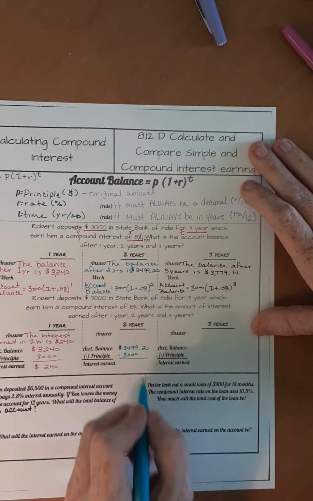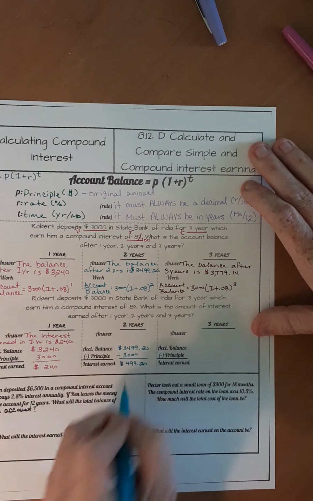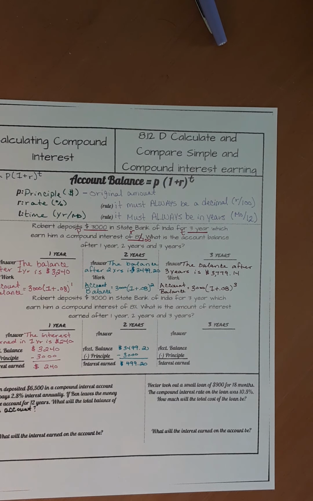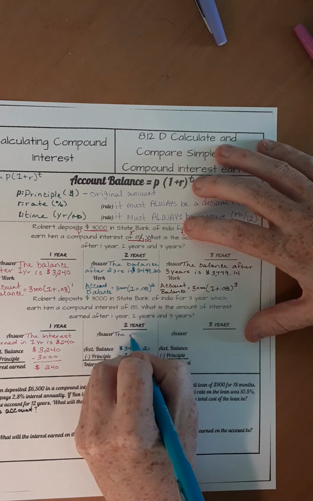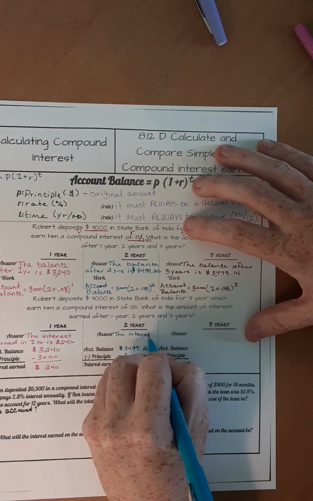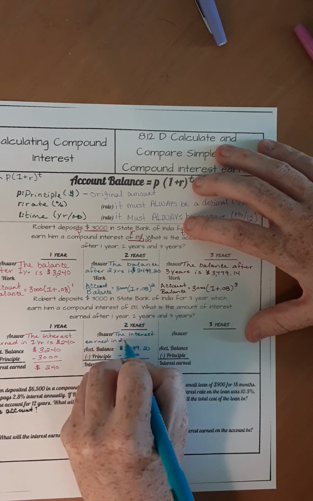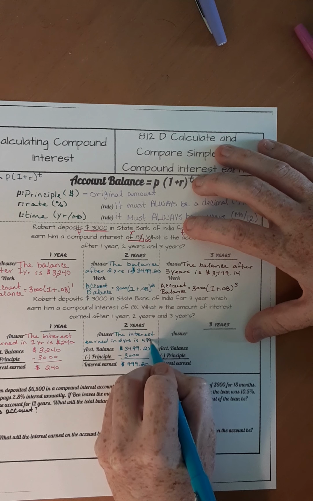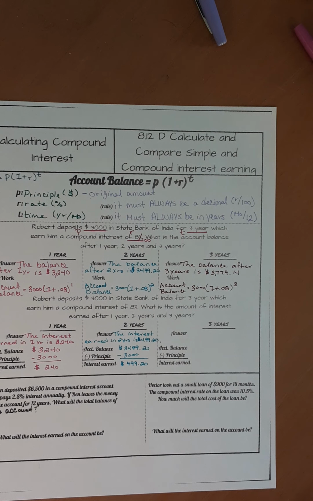When we subtract, so what would a good sentence be? Good. The interest earned in 2 years is $499.20.